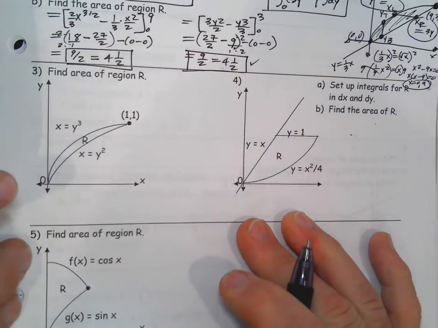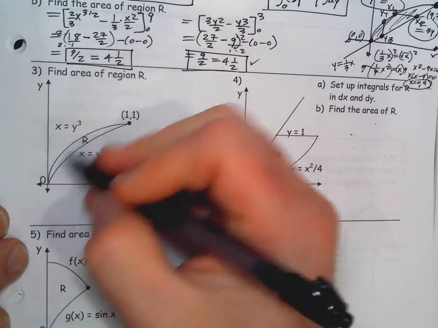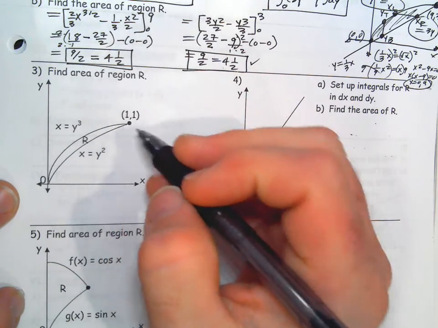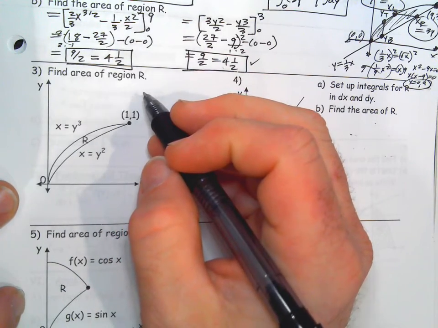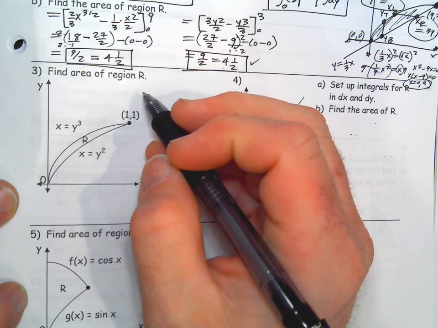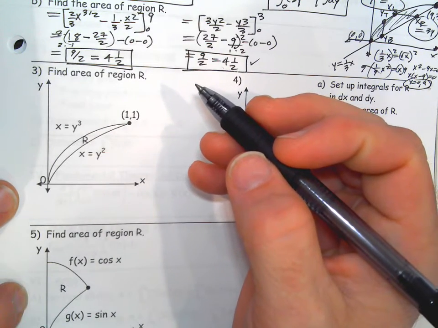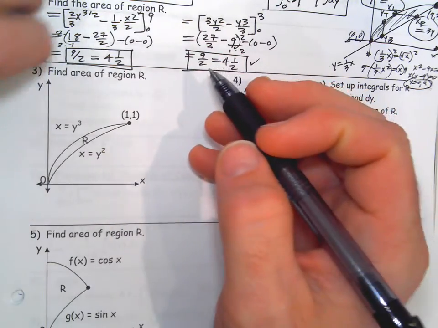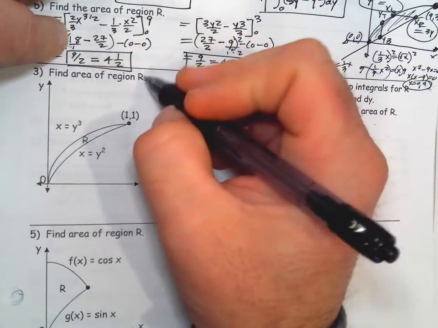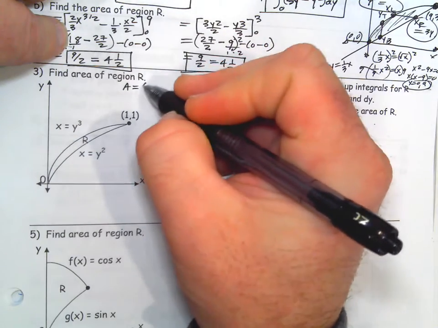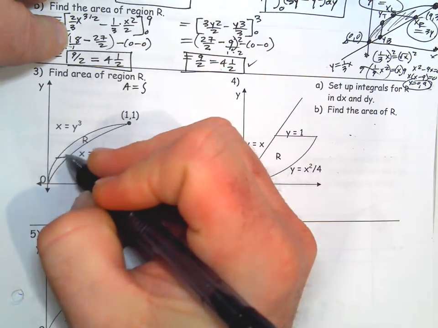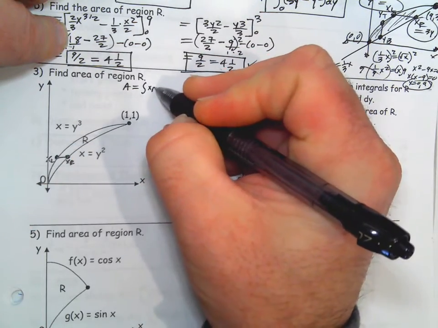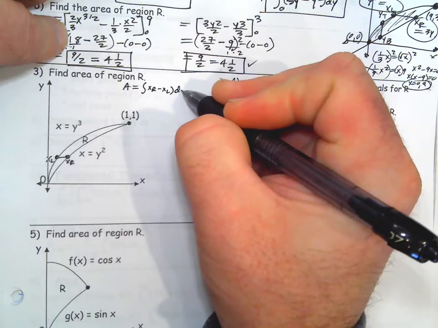Okay, number 3. Find this area right here. These are already written as x in terms of y. So this is set up very nicely, I think, for horizontal slicing. If I had a choice, which it seems like we could, we could do it either way. I'm going to just start with horizontal slicing. So that would be x right minus x left, dy.